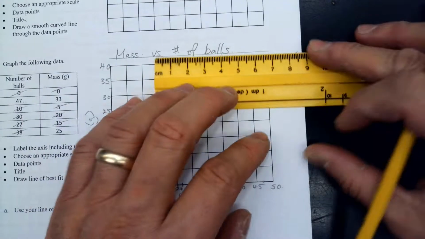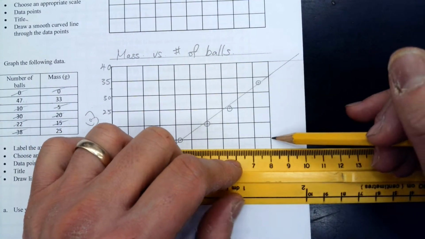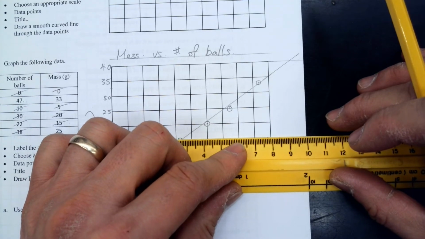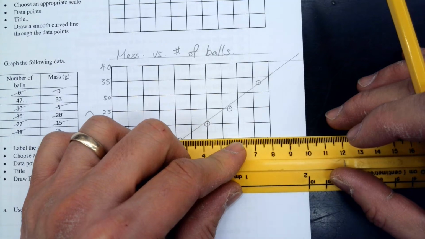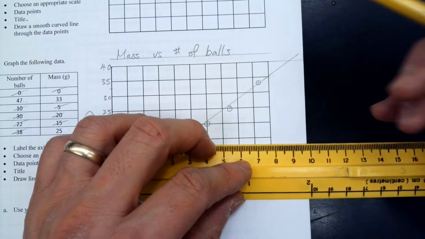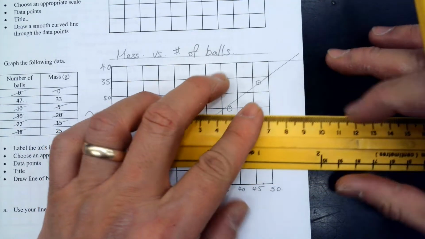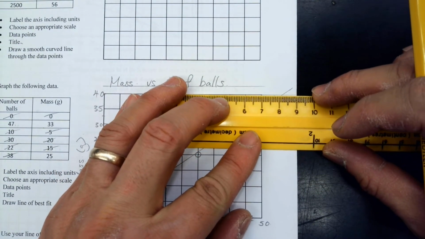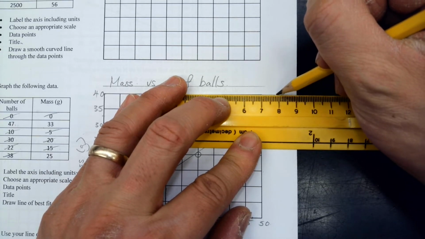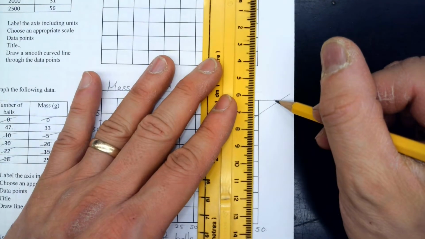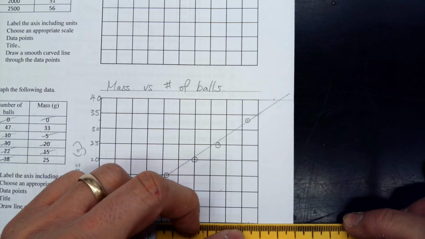What I will do now: each of these spaces is 9 millimeters. From here to here, that's about 9 millimeters. So I'm going to look between this spot and this spot. This would be 9 millimeters, so that would be up to 55.